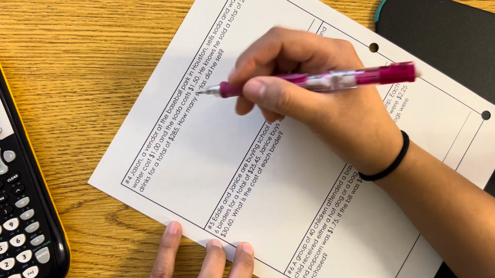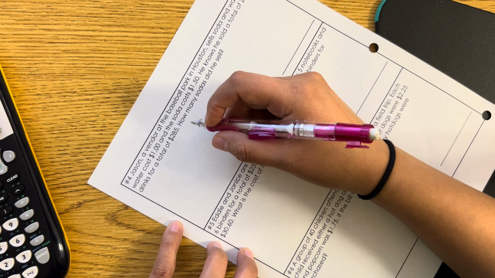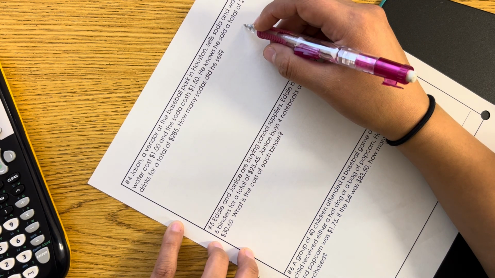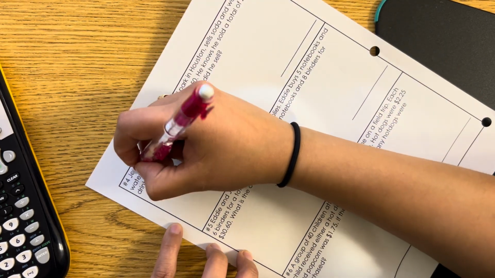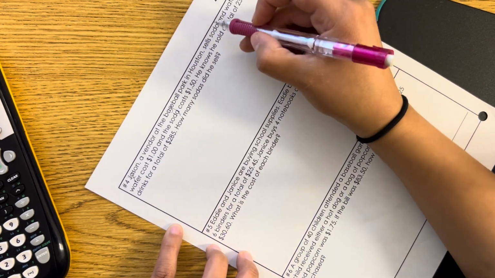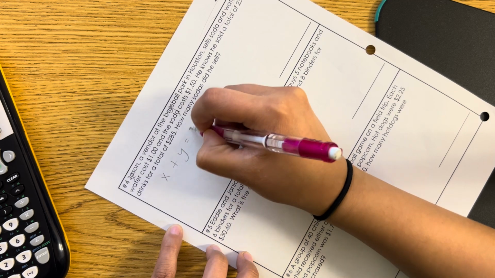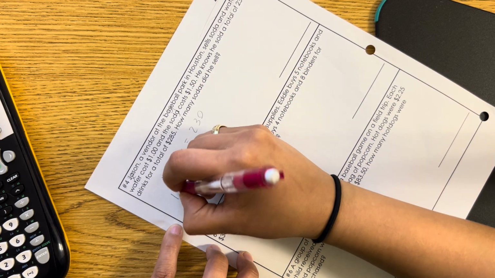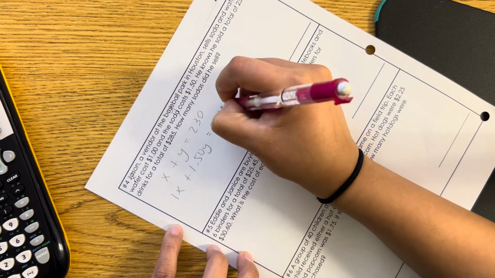soda and water. The cost of water is $1 and the soda costs $1.50. He sold a total of 230 items and the drink total was $285. So this is item total, cost total. We're going to use x for water and y for soda. So vice versa of what it was mentioned here. So x plus y equals 230 and $1 for x and $1.50 for y equals $285.